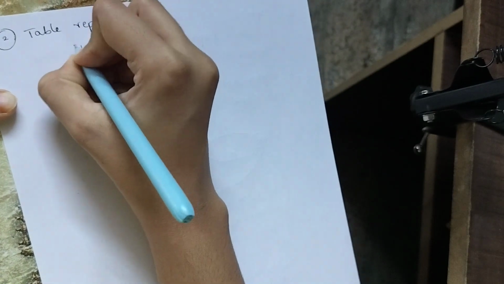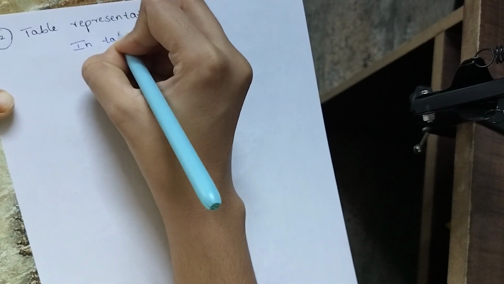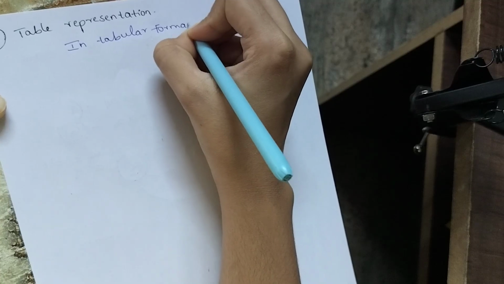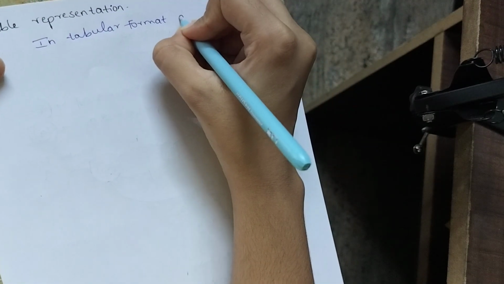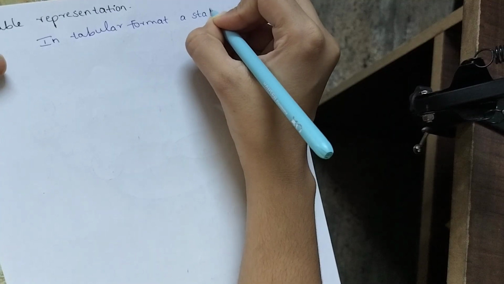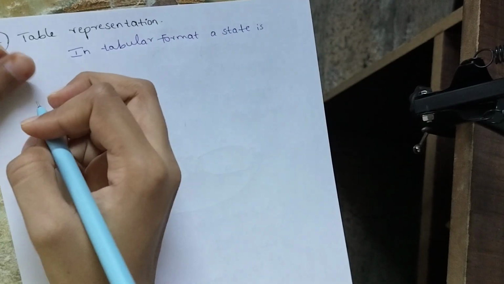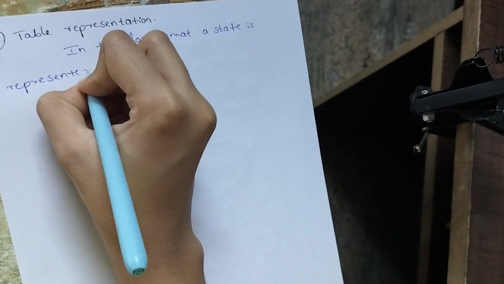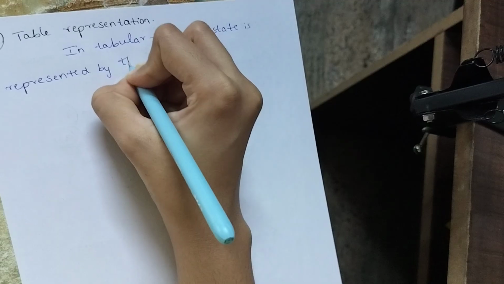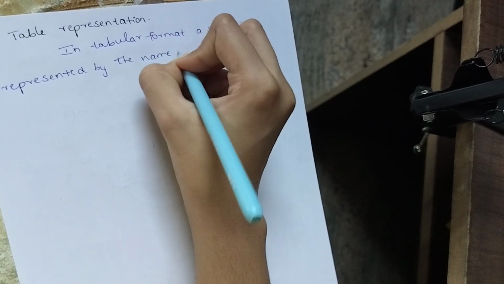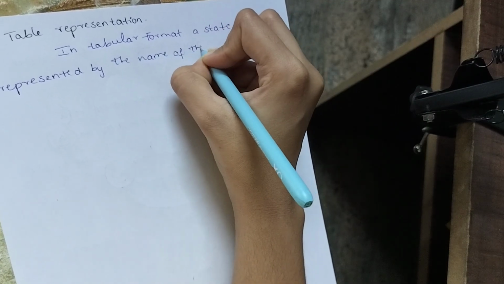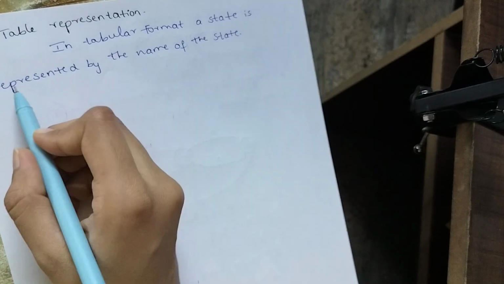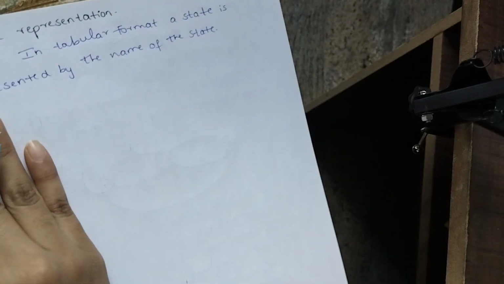So we write in tabular format: a state is represented by the name of the state.